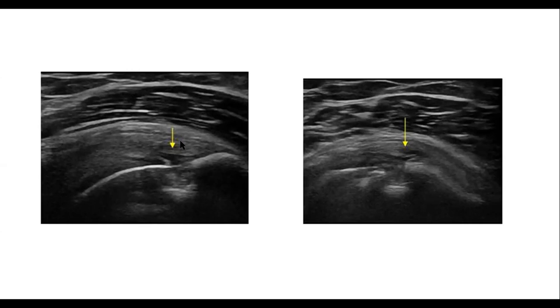Gravity, positioning, how the structures are arranged, and gravity pulls the fluid towards the gravity dependent area, and that's the reason why when there is more effusion in general, where there's more fluid in the shoulder, the fluid tends to accumulate around the long head of biceps tendon sheath, right?